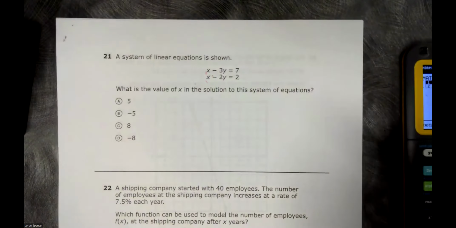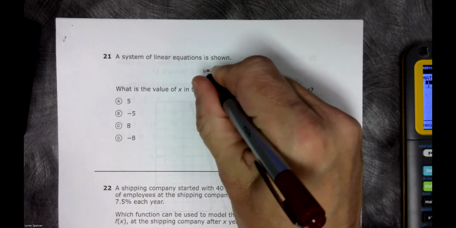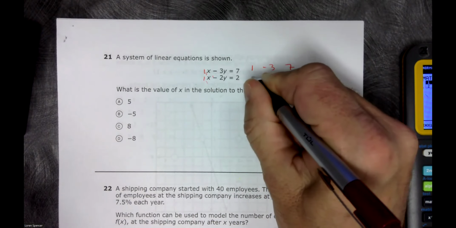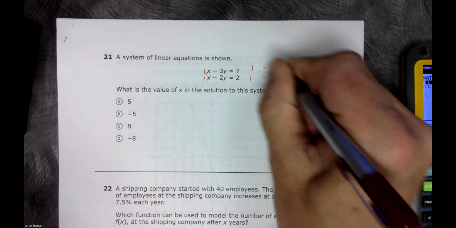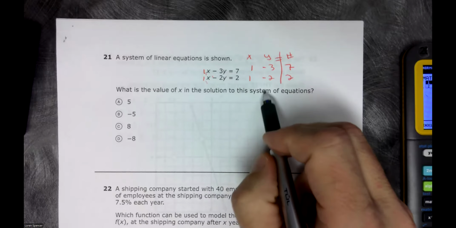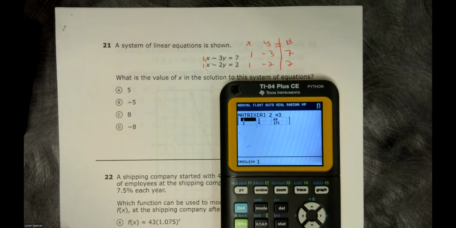And if I was writing my matrix, this would be like having ones here. So this would be 1, negative 3, and 7, 1, negative 2, and 2, where this is my x column, my y column, and then my number column. They always have to line up. The x's have to line up, the y's have to line up, and the numbers have to line up. So I'm going to input those values just like that. 1, enter, negative 3, enter, and 7, enter. Then 1, enter, negative 2, enter, and 2, enter.